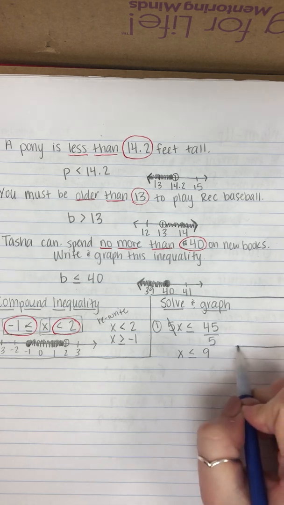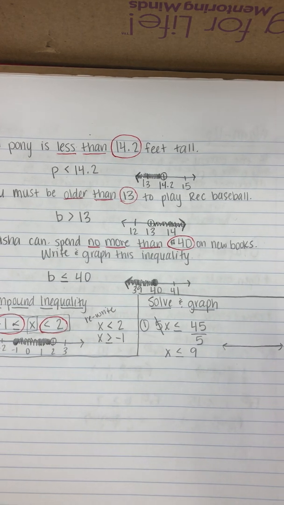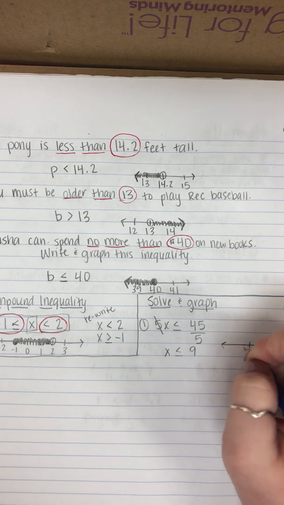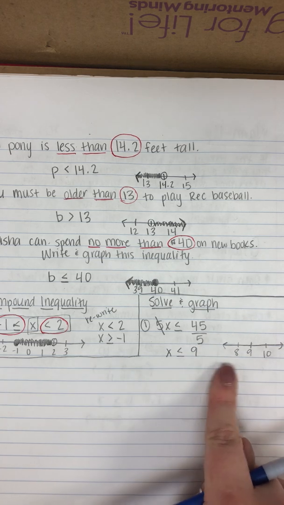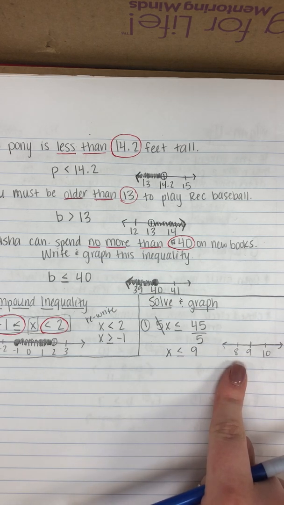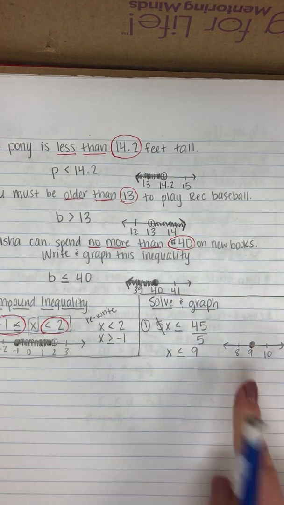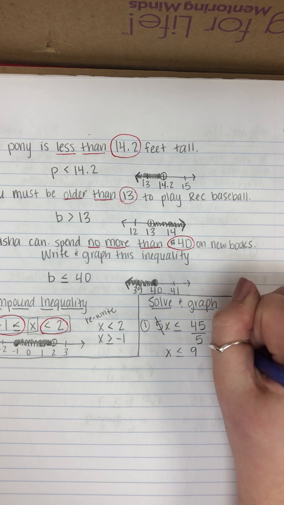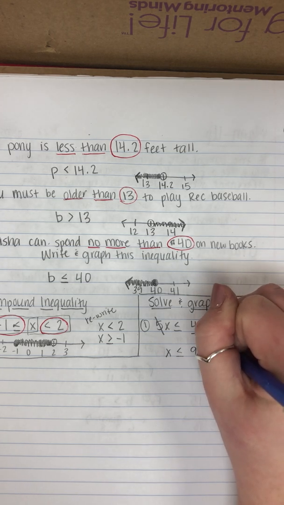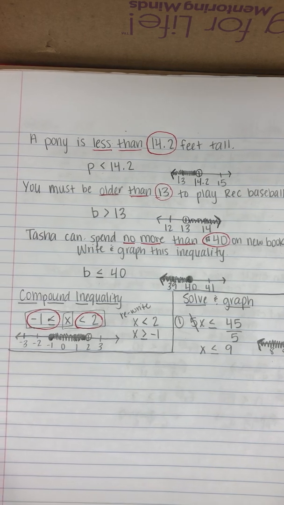I'm drawing a little number line, and I'm putting a 9 here, an 8, and a 10. Now does my circle need to be open or closed? If you said closed, you're correct. Do I go to the left or the right? If you said the left, you are correct. My inequality is pointing to the left.